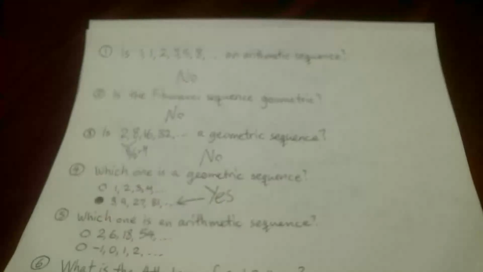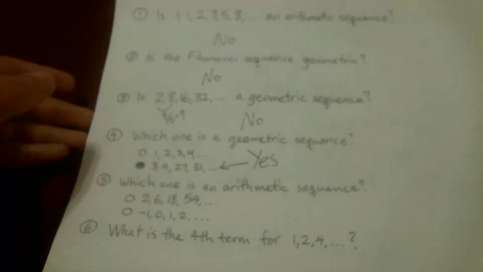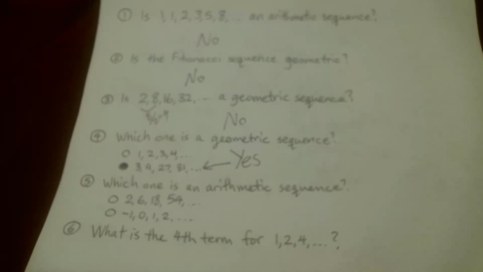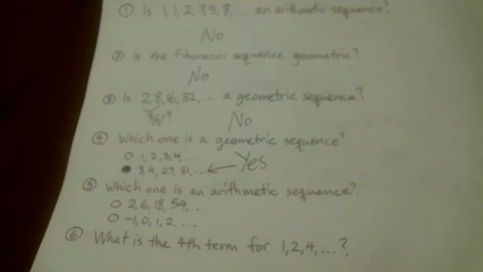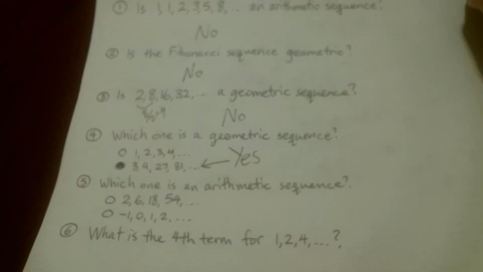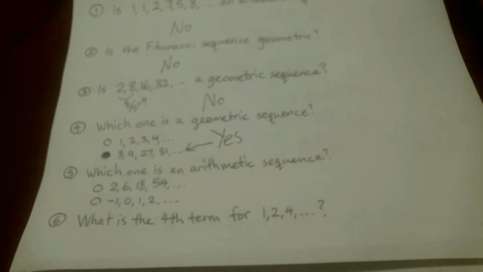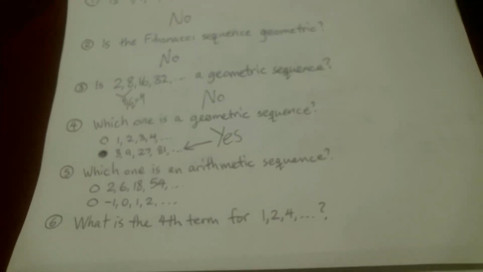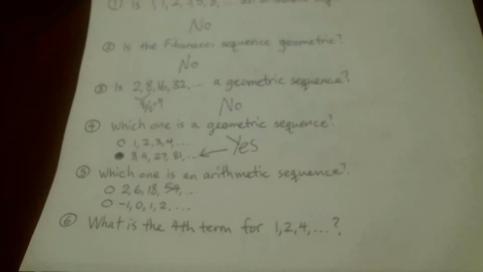Alright, let's do the fifth one, which asks which one is a geometric sequence. In this one we have 2, 6, 18, 54 for the first one. We have 6 divided by 2, which is 3, 18 divided by 6, which is also 3, and 54 divided by 18, which is yet another 3.